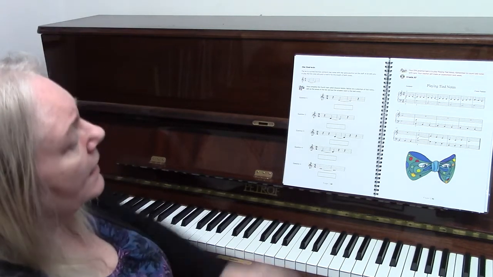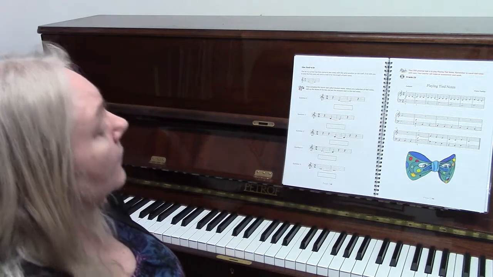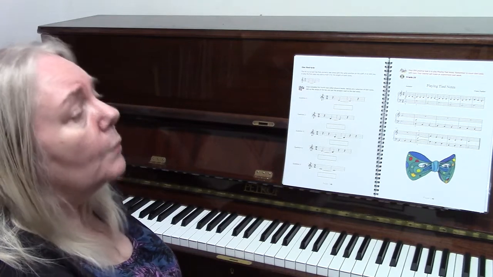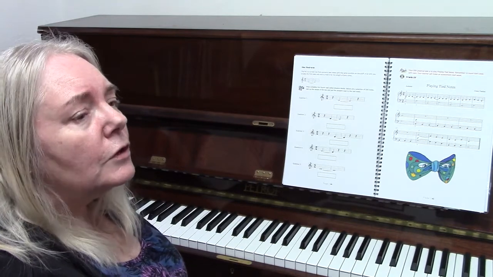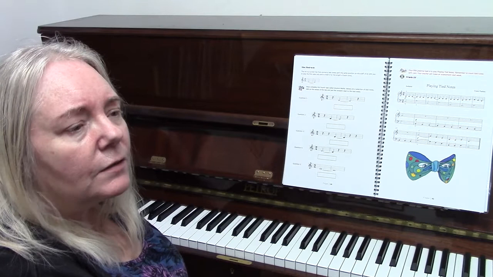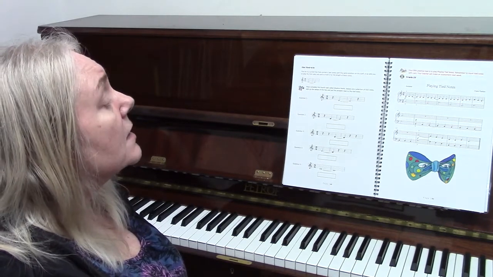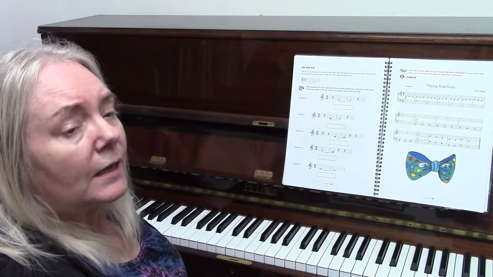You'll notice again that you've got your forte sign, your piano sign, so they need to be put in as an extra detail. But save that detail until you're happy with the notes. Learn the notes first, then add the dynamics later as you're gaining confidence. Here's an example of playing tied notes at an andante tempo.